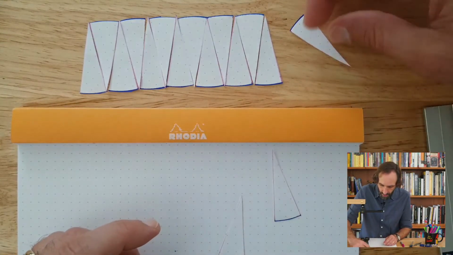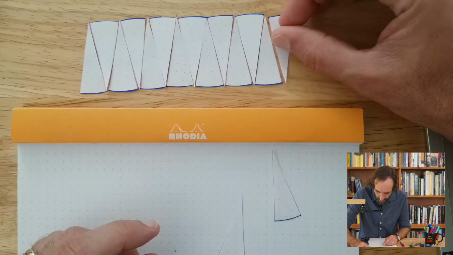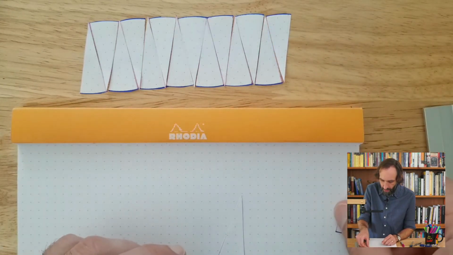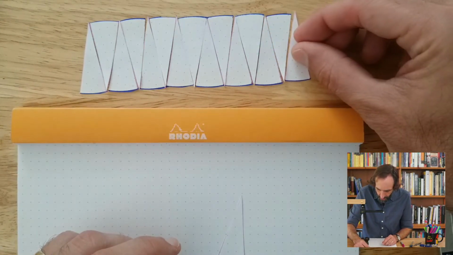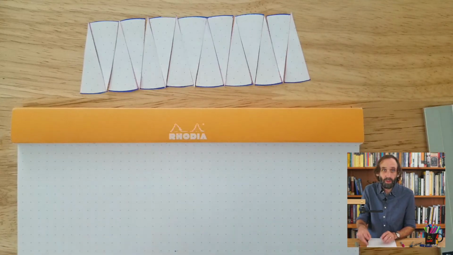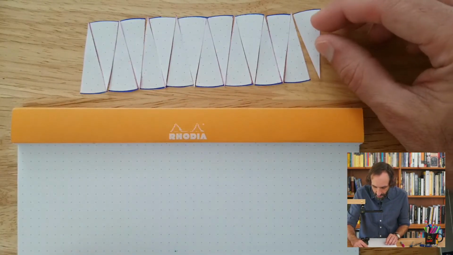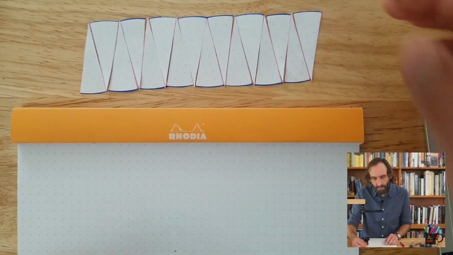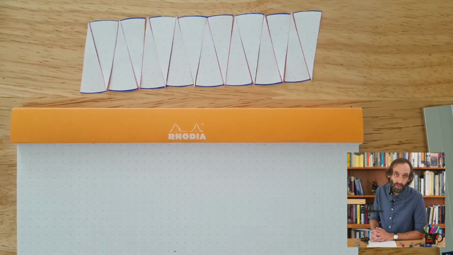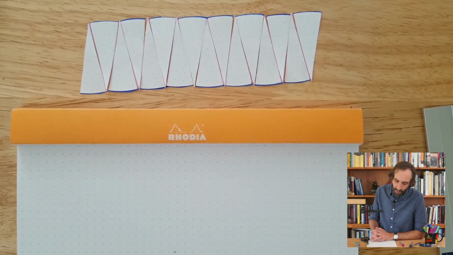So you can see I've taken the slices that were originally part of that circle, cut them all up, and rearranged them into something that looks not too unlike a rectangle, maybe more like a parallelogram.